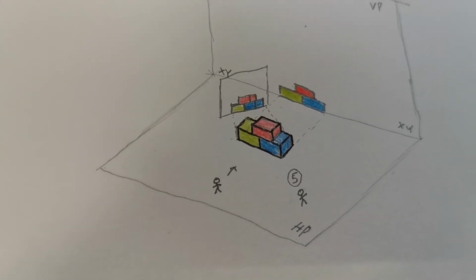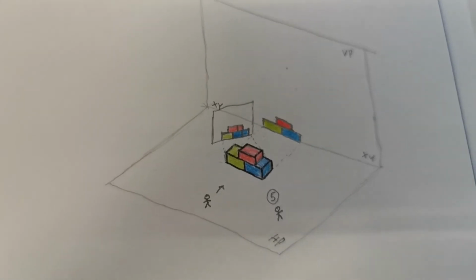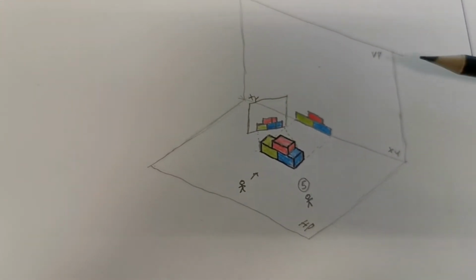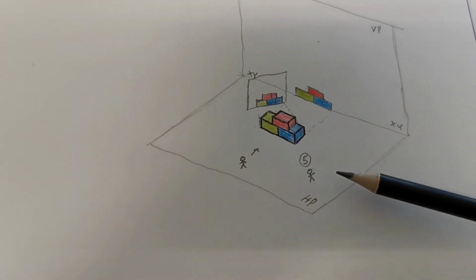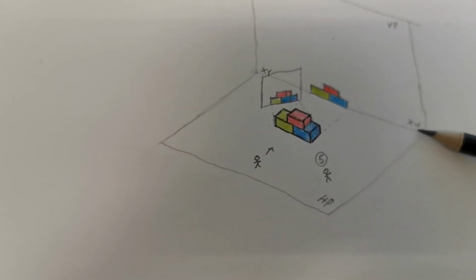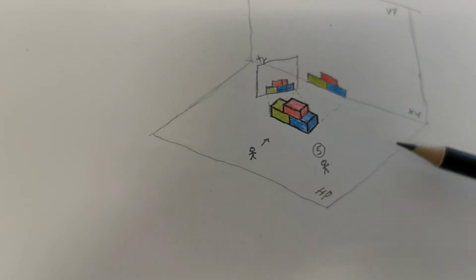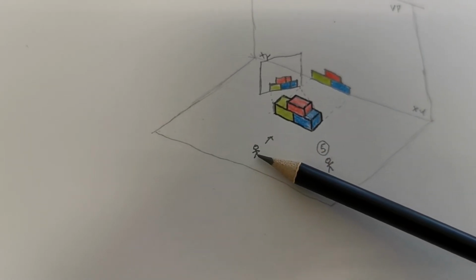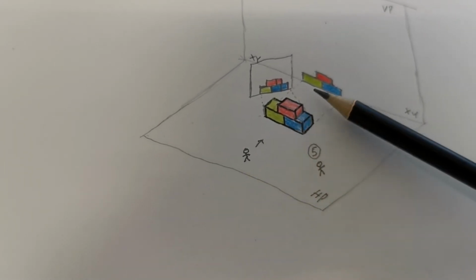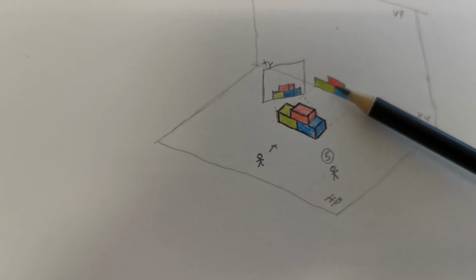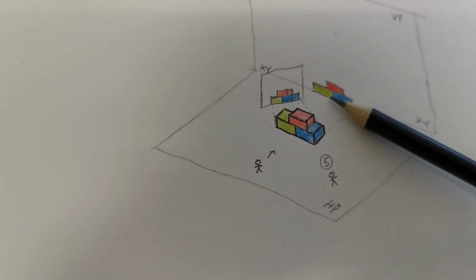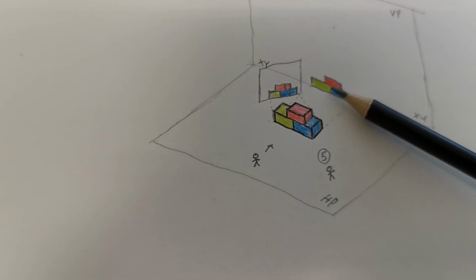Okay, so a quick look at the pictorial now, where we've got a little 3D sketch of our vertical plane, horizontal plane, and the XY line where the vertical and horizontal plane meet. Now normally in a front view, the person that's looking at the object is looking in here and they project there, and that's what they see above the XY line. So that's our normal front view.